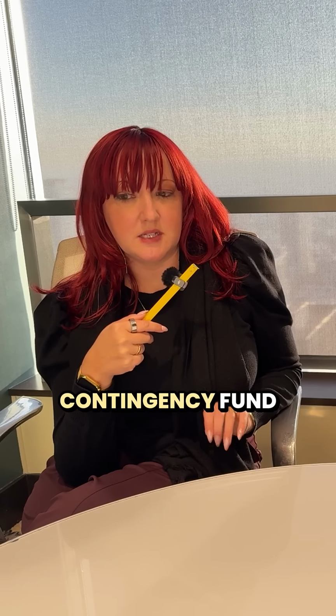How do you establish a realistic contingency fund during the planning phase of your kitchen remodel?